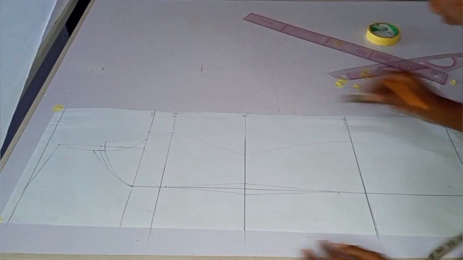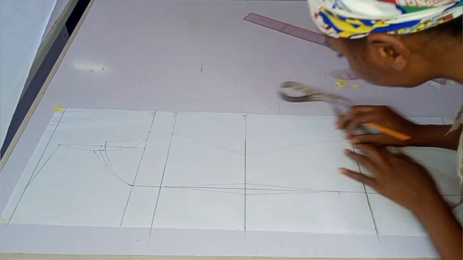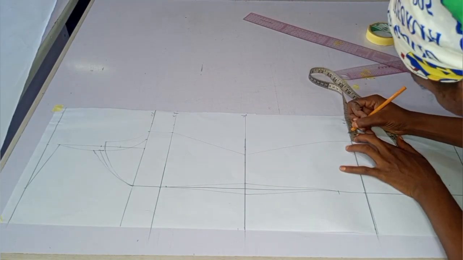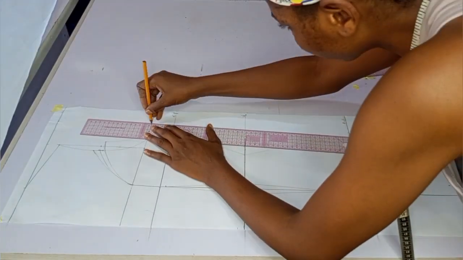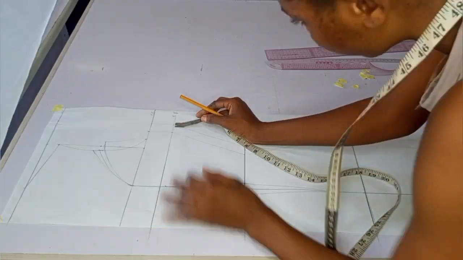So the next thing is to add our sewing allowance. I'm going to add 1 inch to all the measurements. Don't forget to add your sewing allowance. So I'll connect all the points together like so.